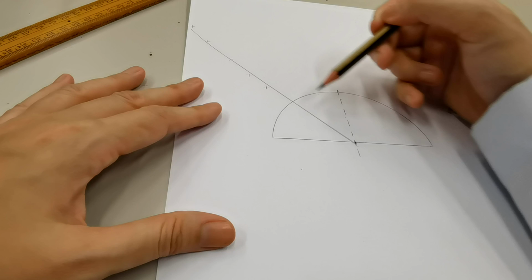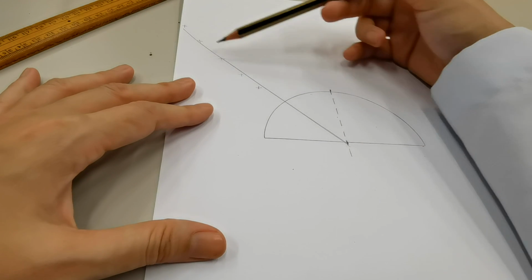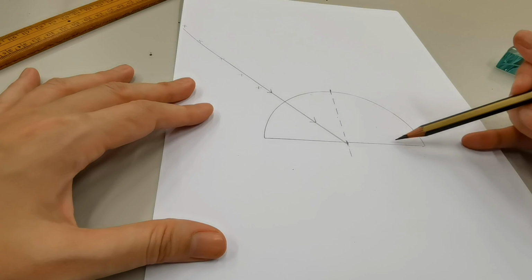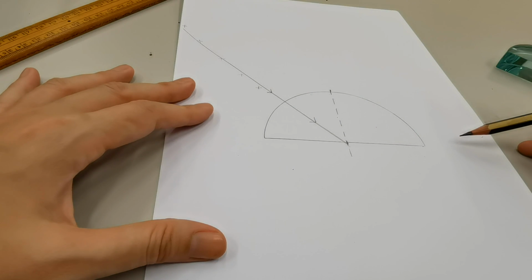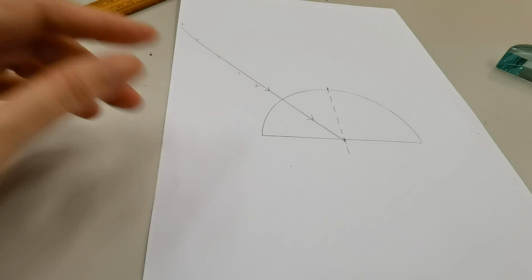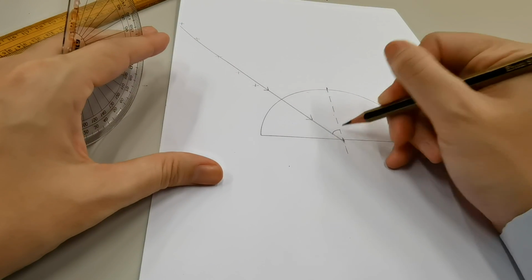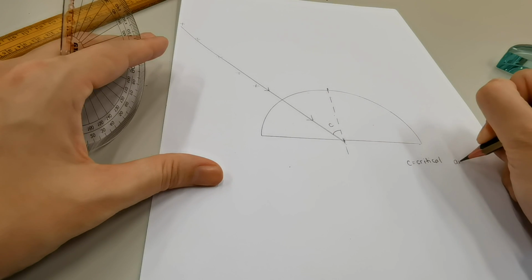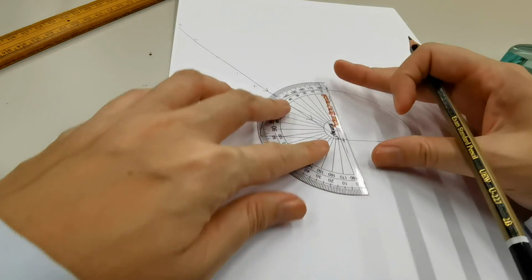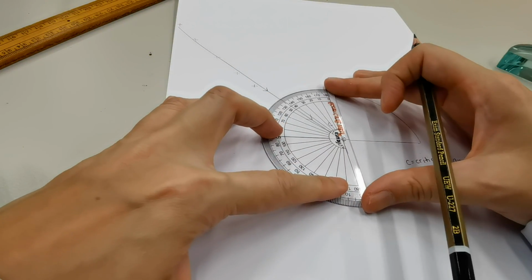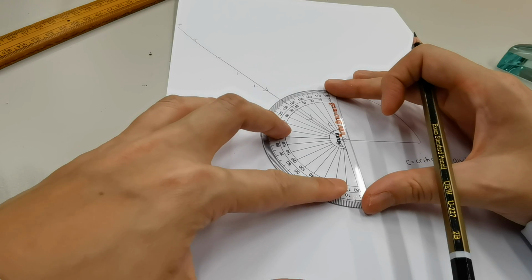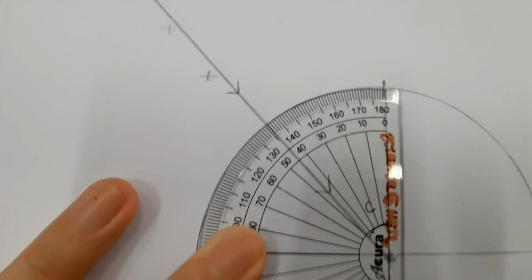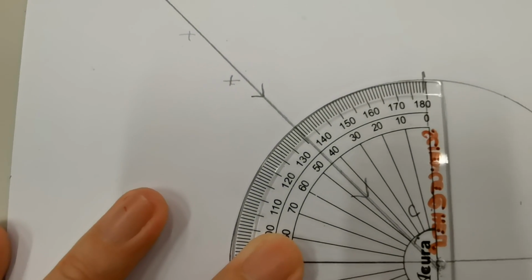So this line represents the incident ray which came from the ray box, which entered the glass block and exited at an angle of 90 degrees for the angle of refraction. To determine the critical angle, we need to measure this angle. So this will be the critical angle. Using our protractor, we're now going to measure that angle. And based on this activity, we can see that this angle we obtained was approximately 44 degrees.